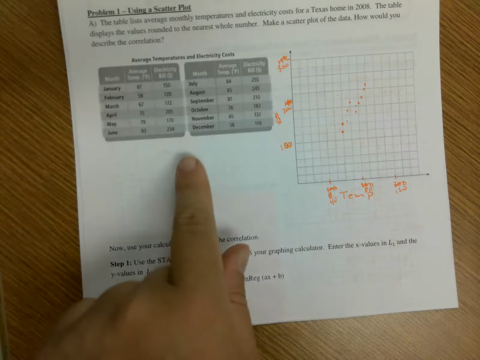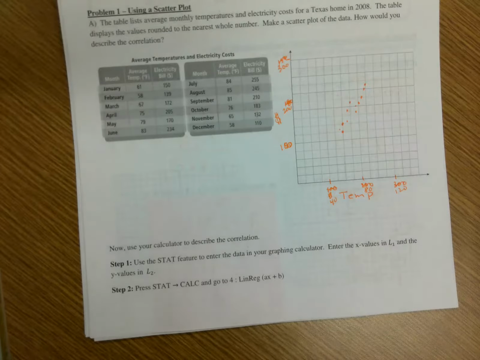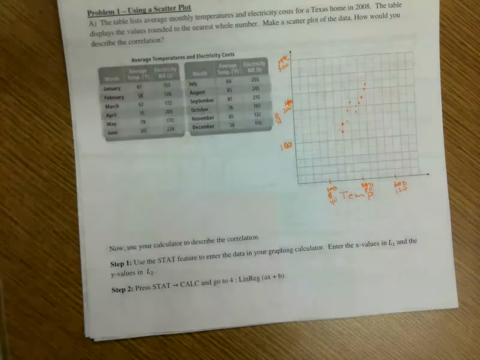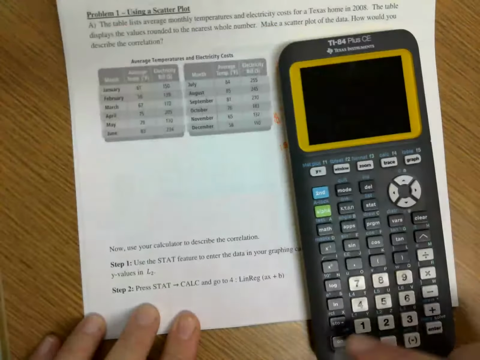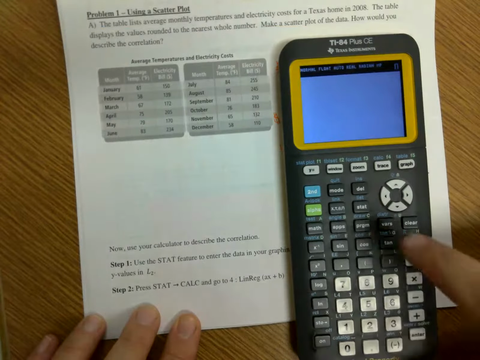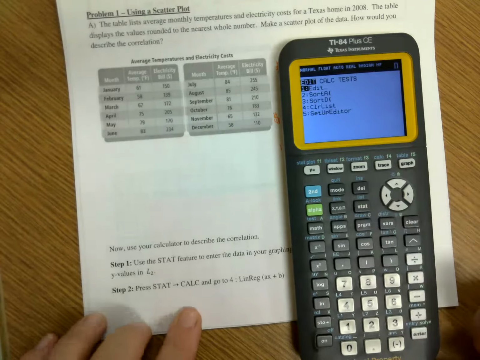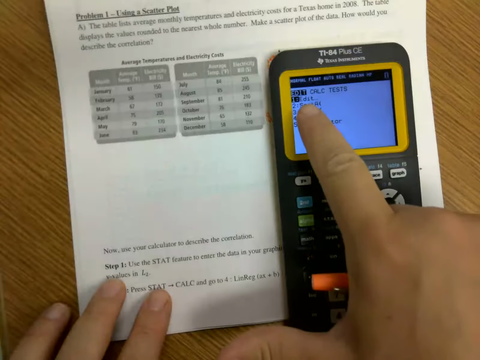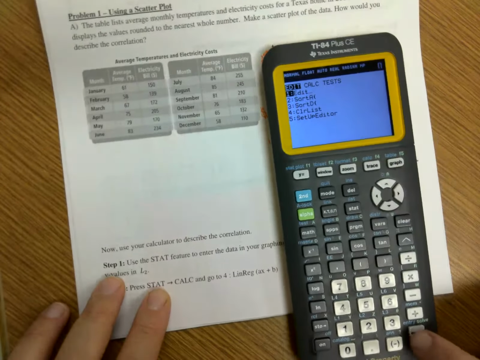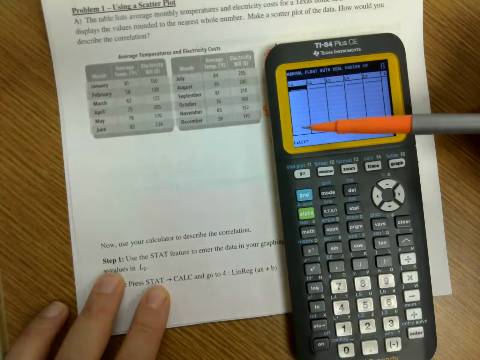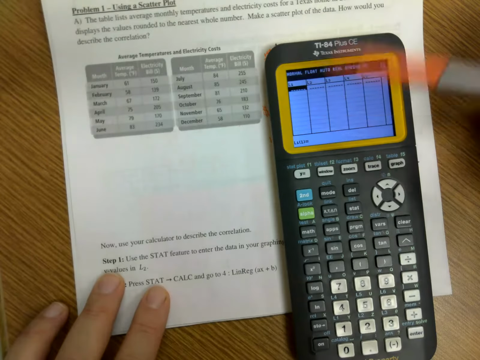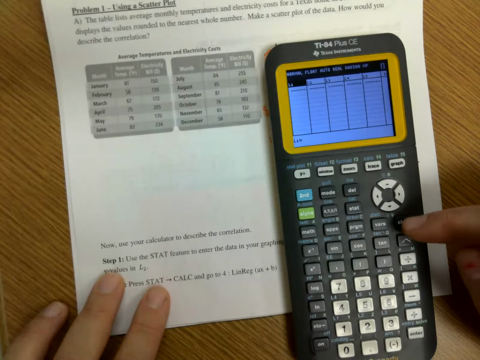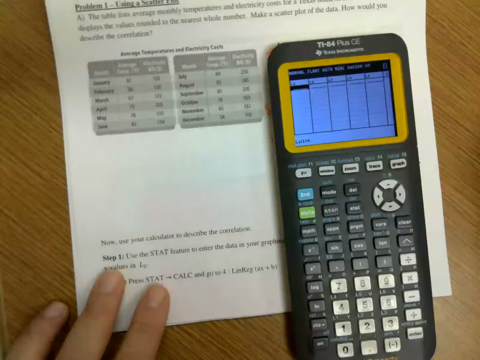So I'm going to put the same data into my graphing calculator now. And the first thing I want to do is push the stat button. The stat button is right here. It says stat. And then to enter the data into the graphing calculator, make sure to put them in the L1 and L2. So I'm going to edit my information. I'm going to push enter. If for some reason some numbers are already in there, you would highlight this, push clear, do not delete, and then arrow down.